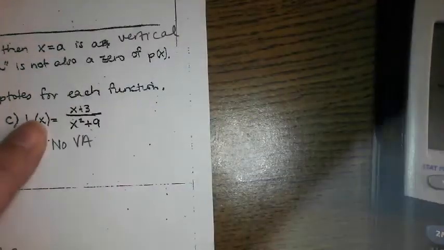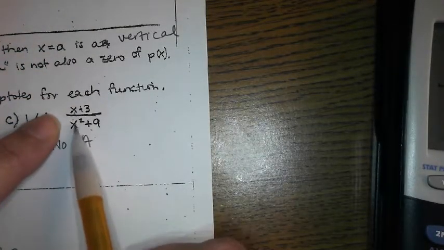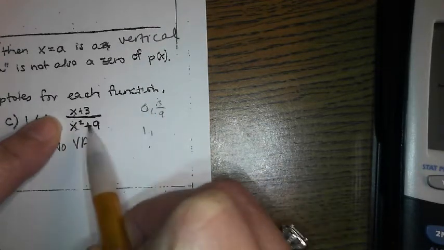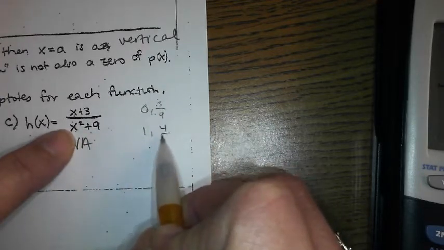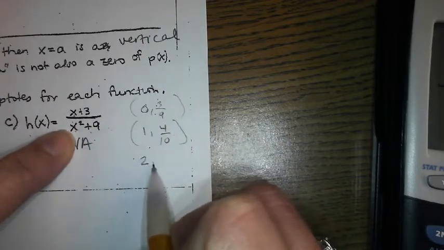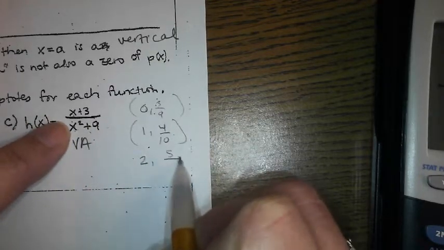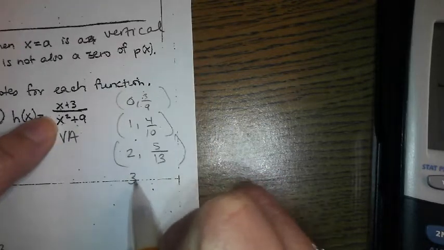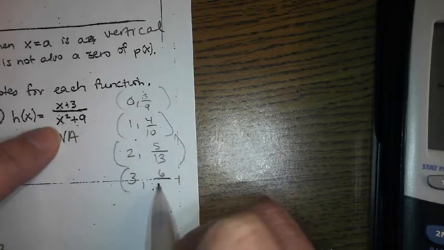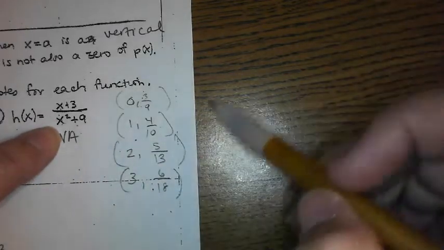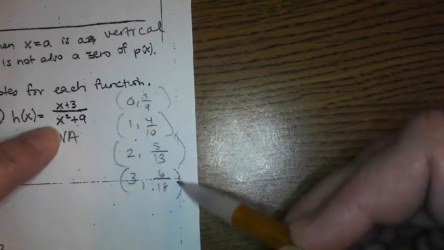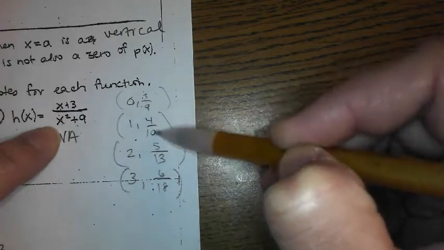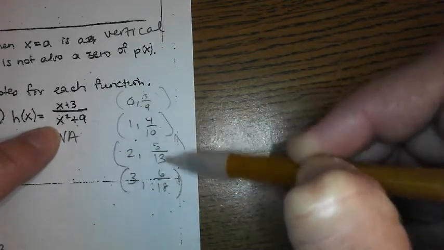Okay? The reason for that is, think about any x value you plug in. If you plug in 0, you're going to get 3/9. If you plug in 1, you're going to get 4/10. If you plug in 2, you're going to get 5/13. If you plug in 3, you're going to get 6/18. See, your y coordinates are continuing to get smaller and smaller, aren't they? Your numerators are only jumping by 1. Your denominators are growing faster and faster and faster.